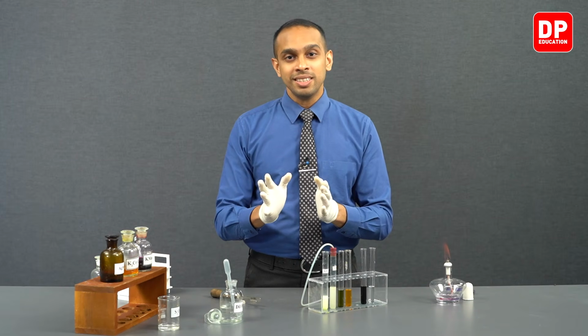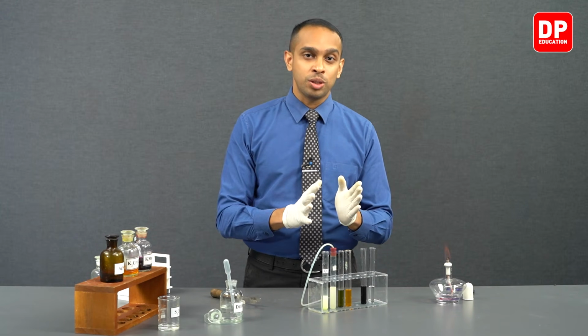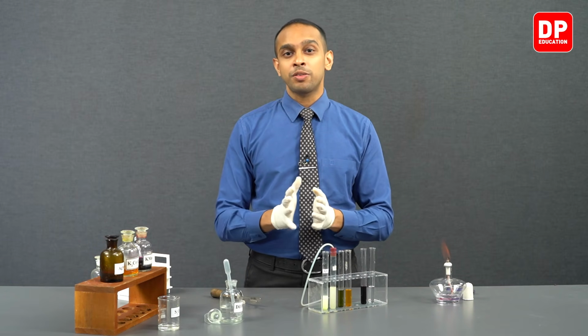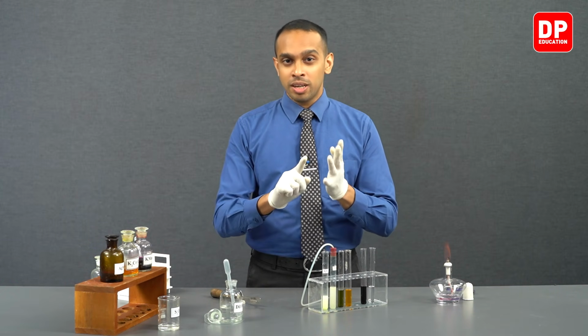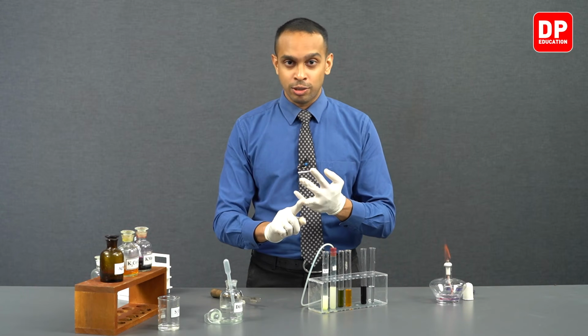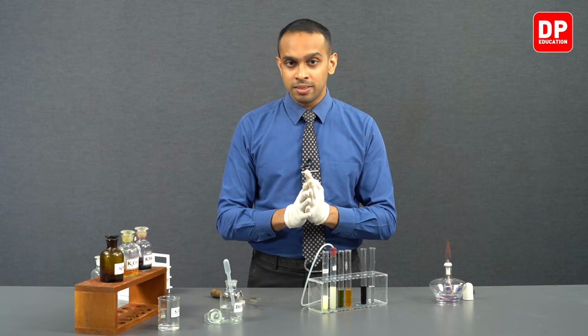So, when you add hydrochloric acid to an aqueous solution of thiosulfate ions, they will react with hydrochloric acid to form sulfur, or solid sulfur, and sulfur dioxide. Sulfur solid will be formed in the form of colloidal sulfur.